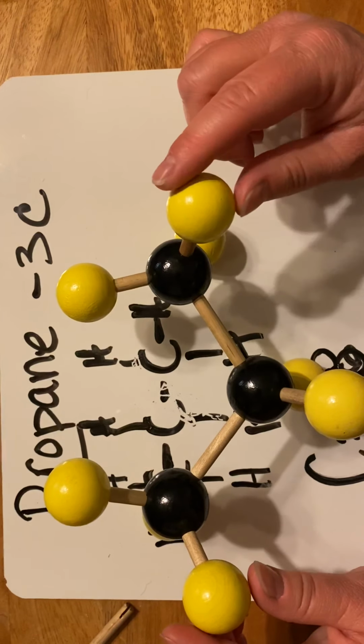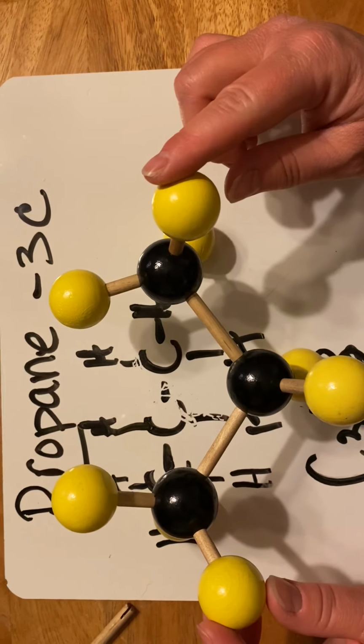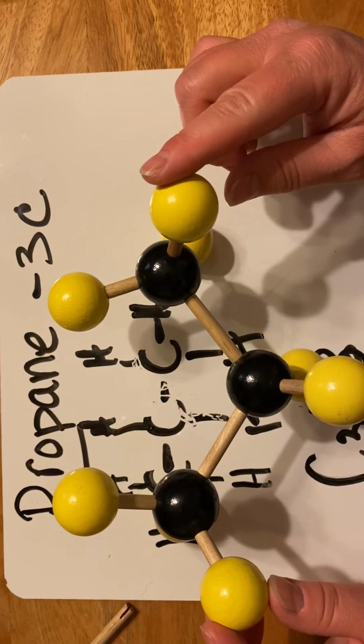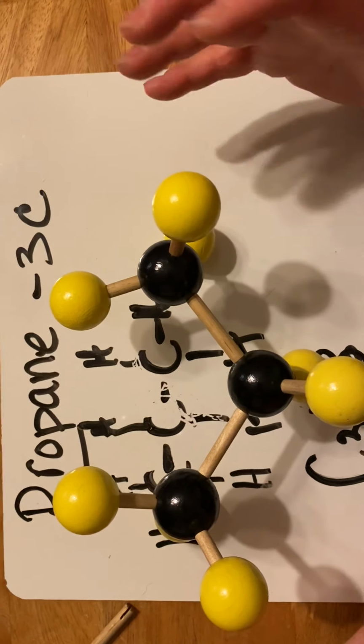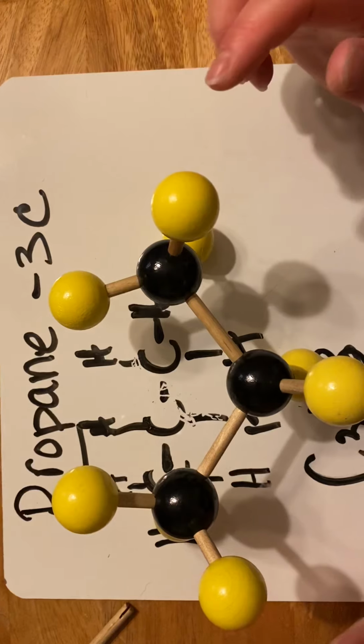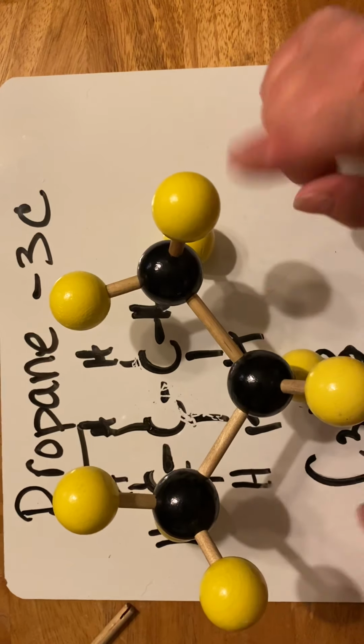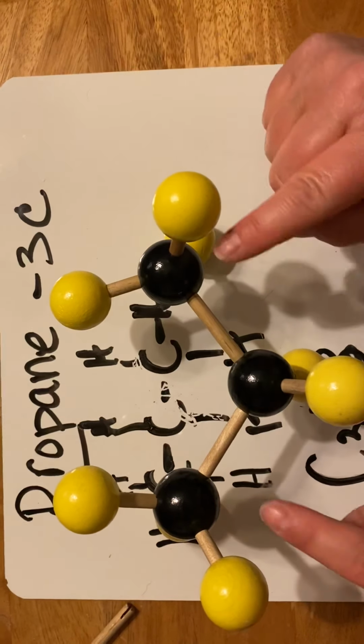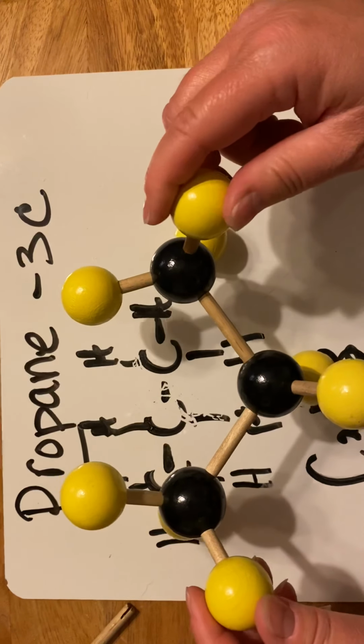That's important because when we look at the skeletal formulas, which you're going to need to know about, you'll be able to do those as well based upon when you see that. We'll talk about that on another day. But anyway, this is propane.